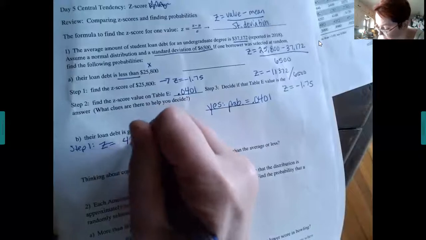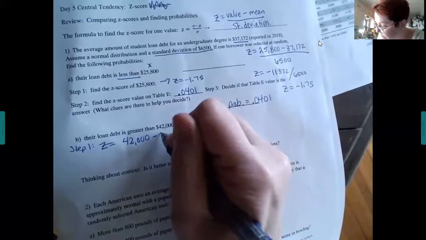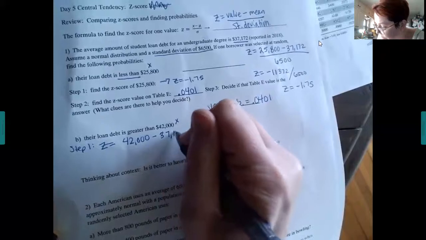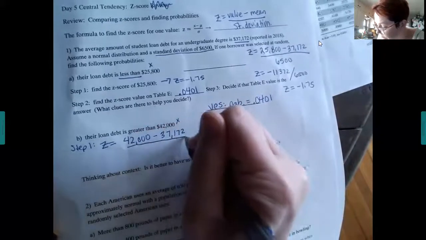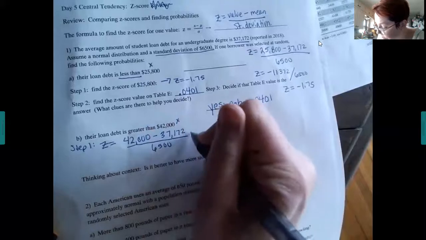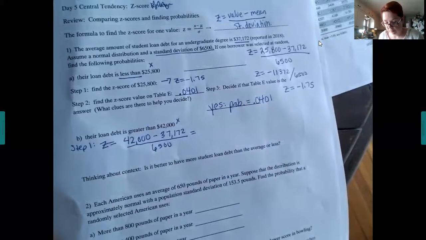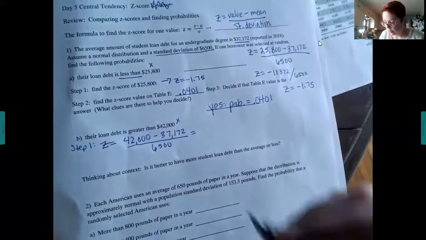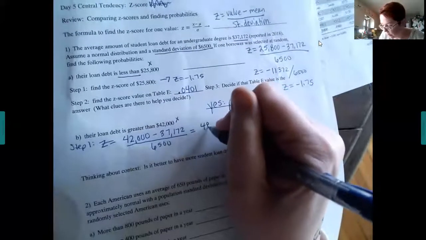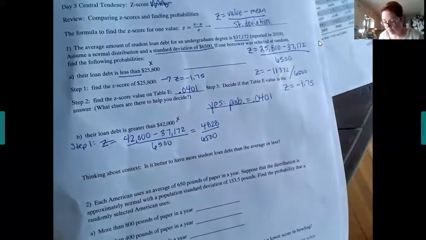Our value, 42,000, is greater than the mean, the average, so we're going to have a positive z-score. Okay, 4828 divided by 6,500.